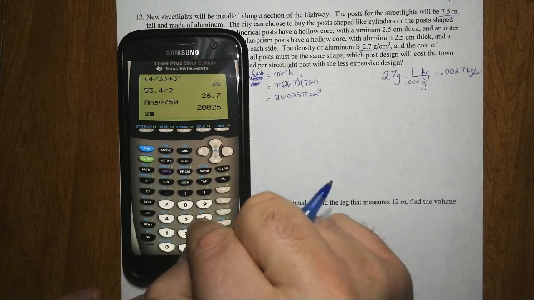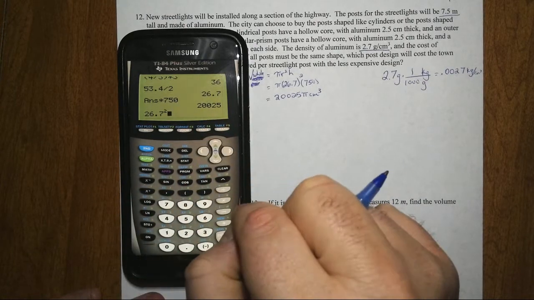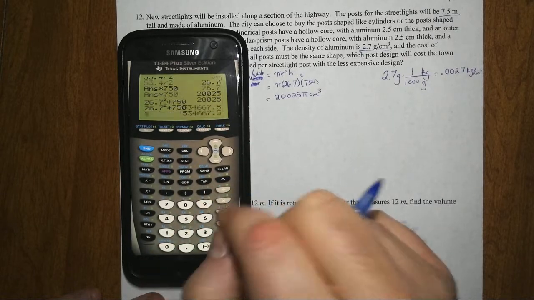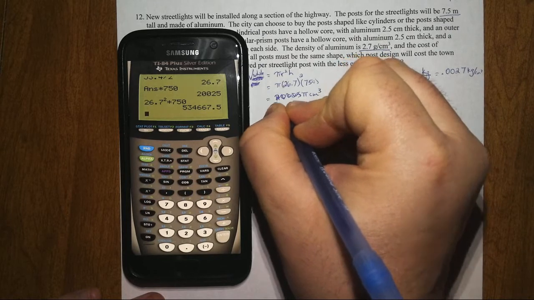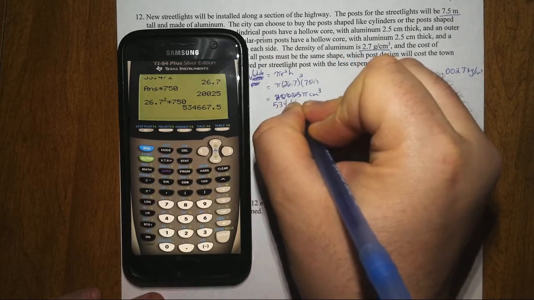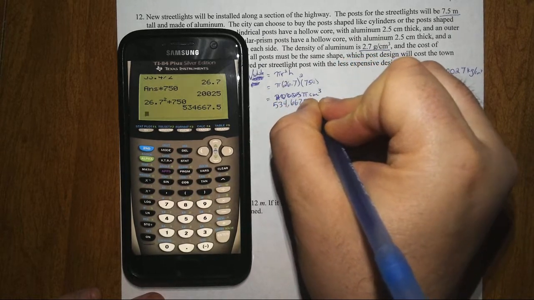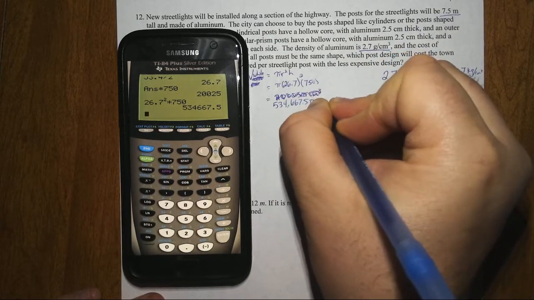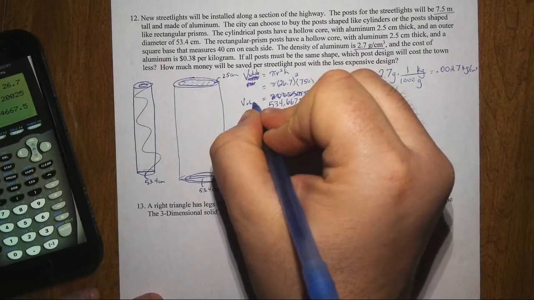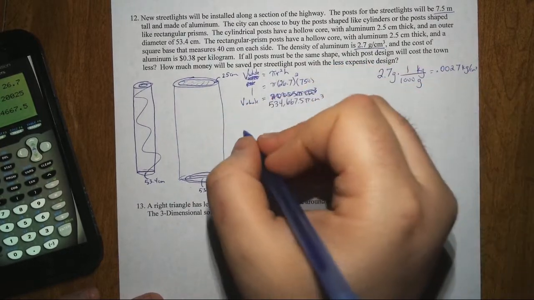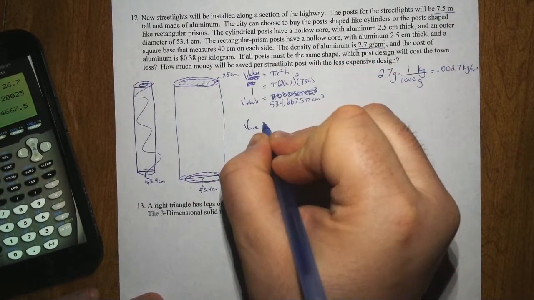Let's try this again. 26.7 squared times 750. There we go. So it's 534,667.5 pi centimeters cubed. There we go. That's the whole. All right. Now we just want to do the core. So what's the volume of the core?